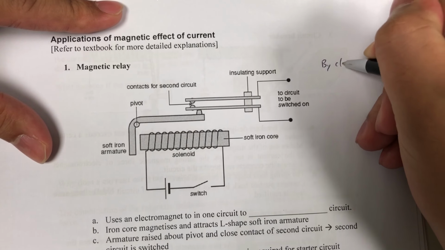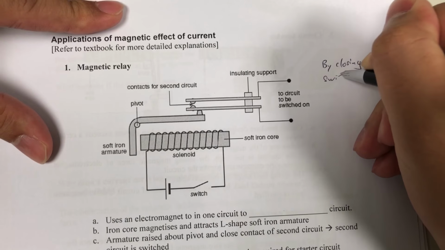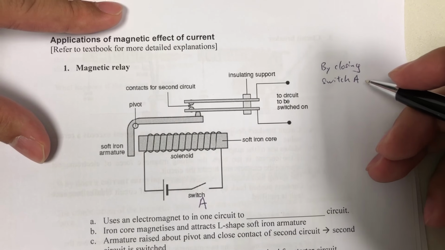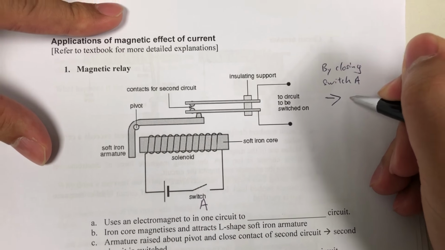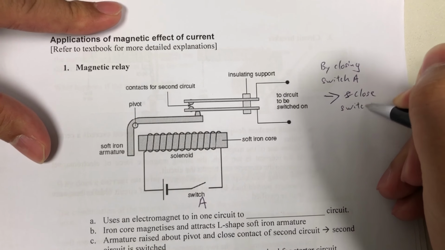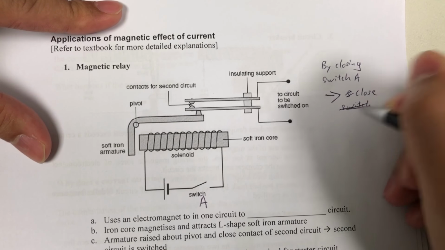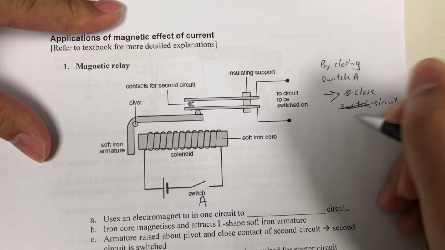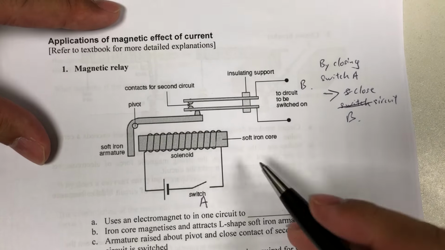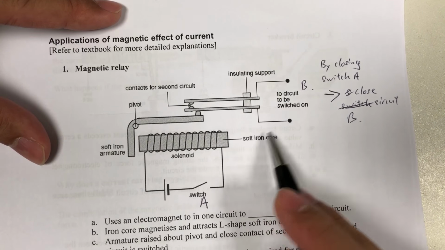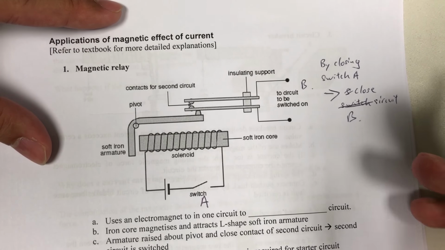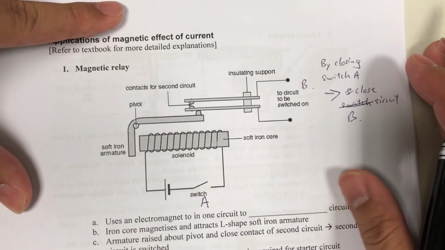By closing switch A, I call it switch A over here to make it easier for us to see, I'm trying to close circuit B. Where is circuit B? Circuit B is over here. So by closing this switch, I'm trying to close circuit B, so it has some effect on it. Of course we can modify to do other things, but this is the one that we are looking at now.